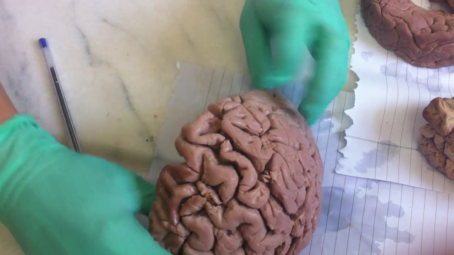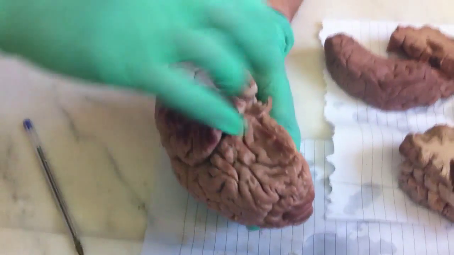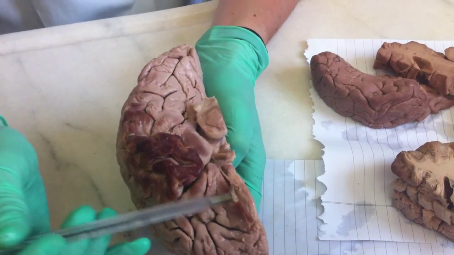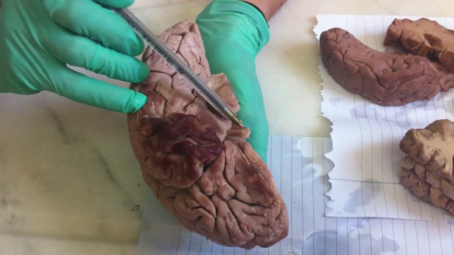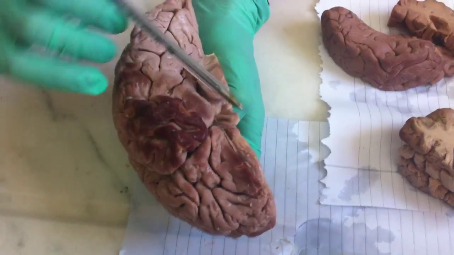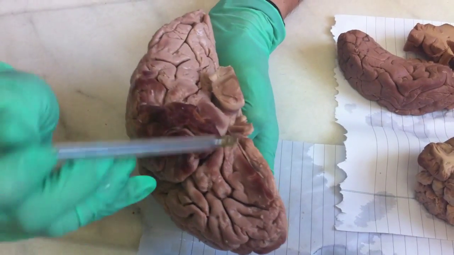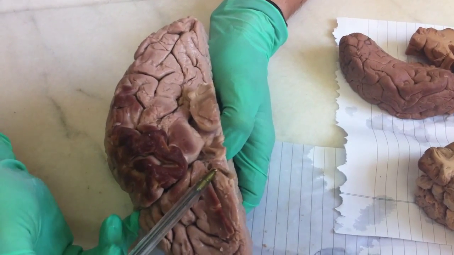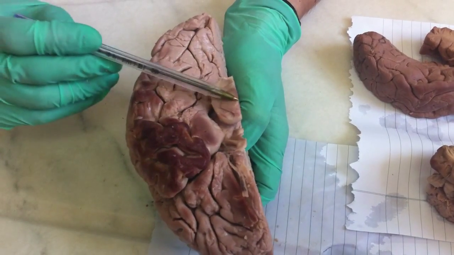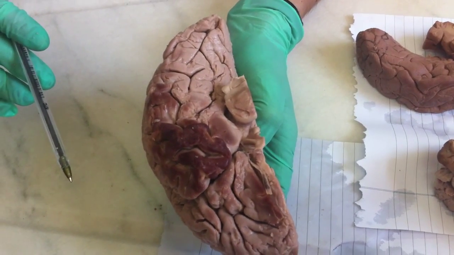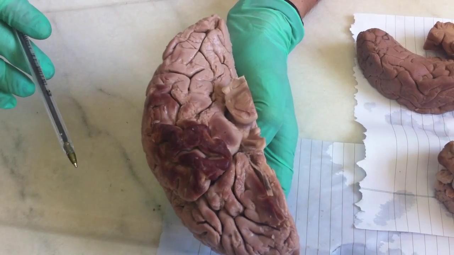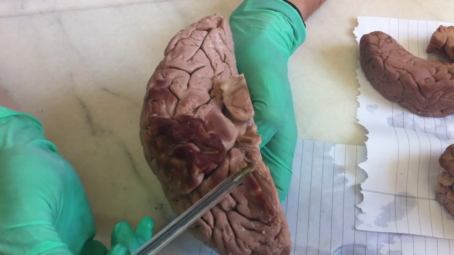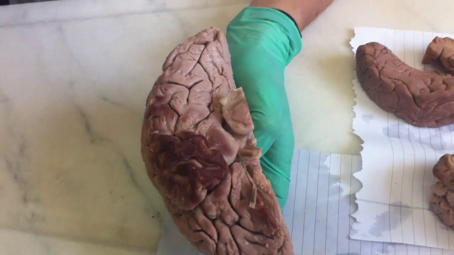For the inferior surface, first of all, you're supposed to remember two structures. This is the optic chiasma. It's not part of this surface. And something else: this one, it's a cranial nerve, which you can notice does not reach the brainstem. Which nerves do not reach the brainstem? Number 1 and 2. Olfactory, number 1. Number 2, optic.